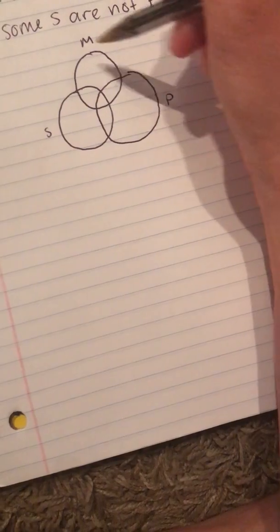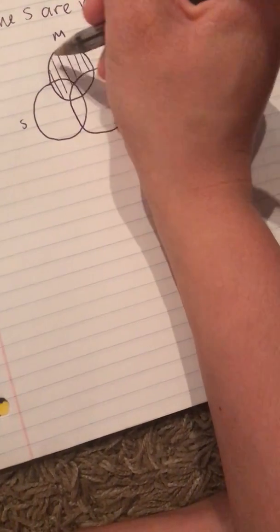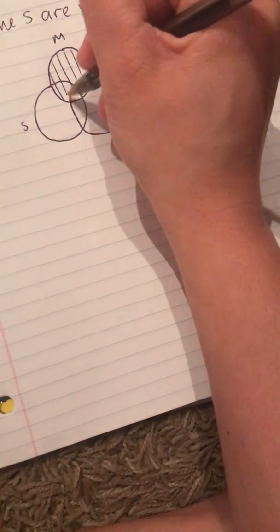So we're gonna shade. Sorry, this is M, this is S, this is P. So for all the M are P, that means that all of the M are also P, so that's this area, so we're gonna shade this area. And then the next one, all the M are S, so that means that all of the M are also S, so we're going to shade this area, so that the very middle is the only one not shaded.